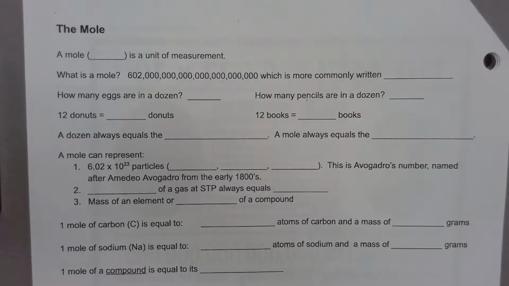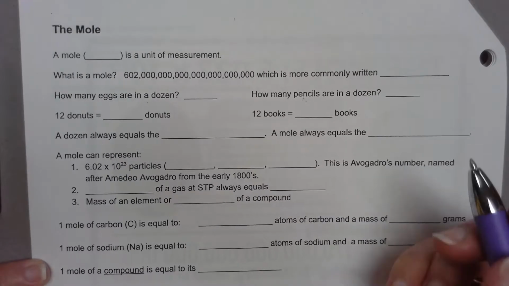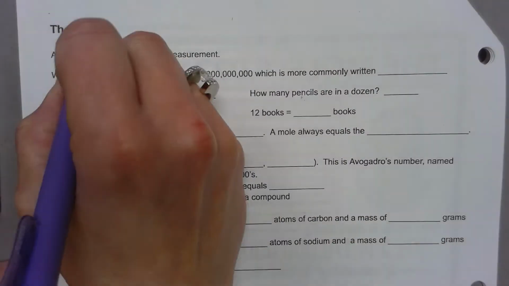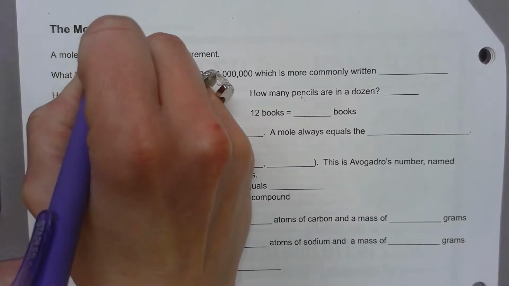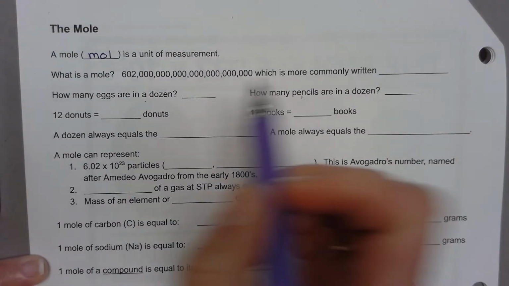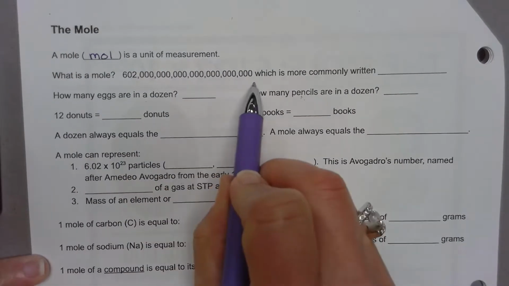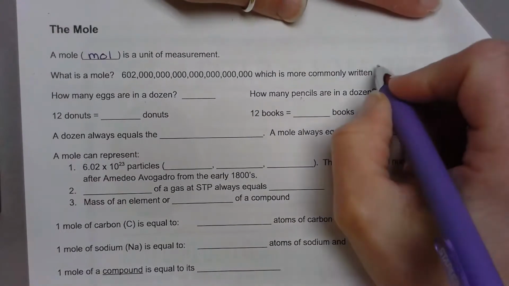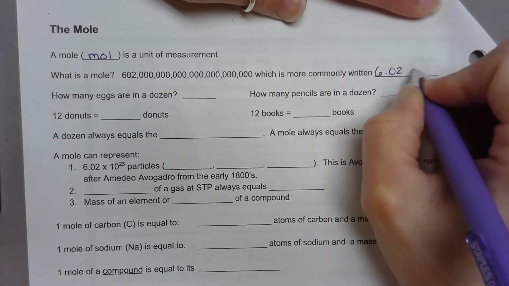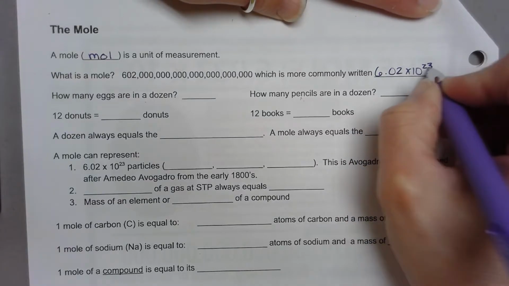We're at the top of page 6 for your chemical quantities unit notes. Now a mole is a unit of measure. We can shorten that, and in chemistry mole, M-O-L-E, is shortened to M-O-L. What is a mole? It's this very, very, very long number, which is more commonly written like this: 6.02 times 10 to the 23rd. Please commit that to memory.